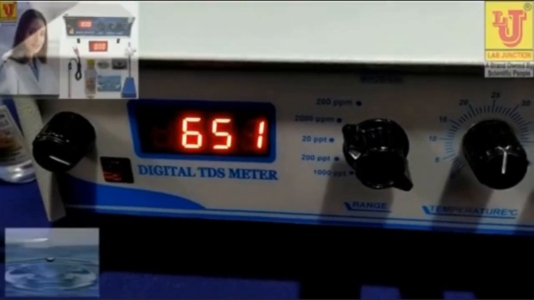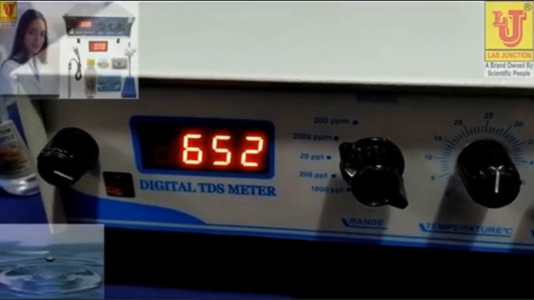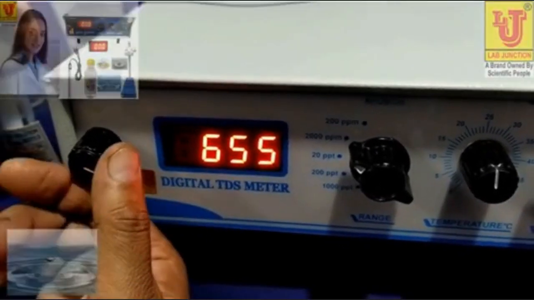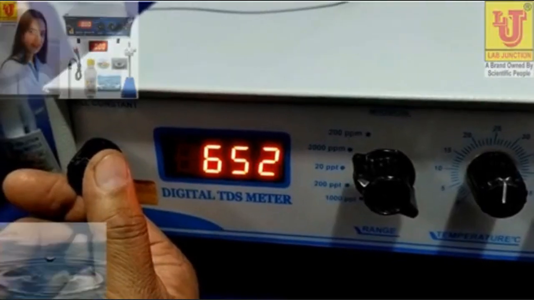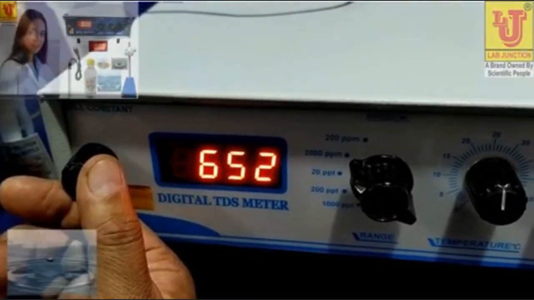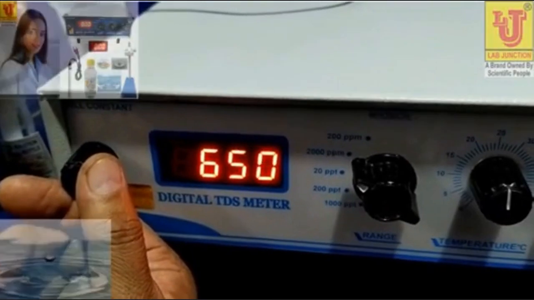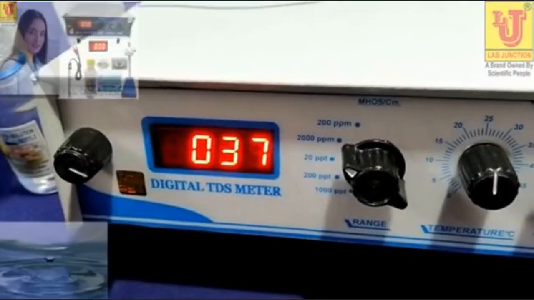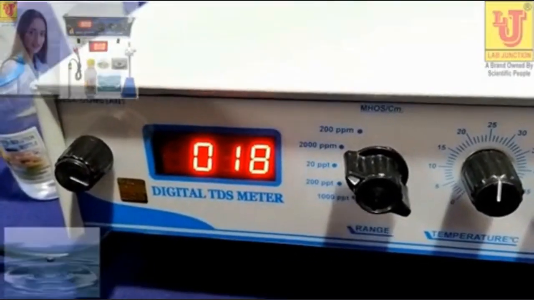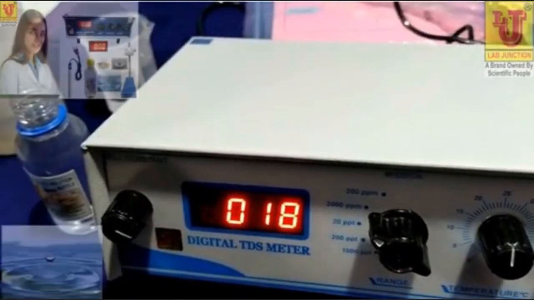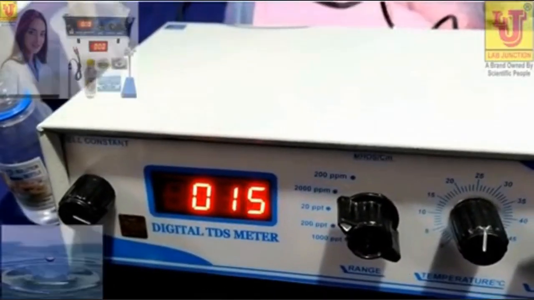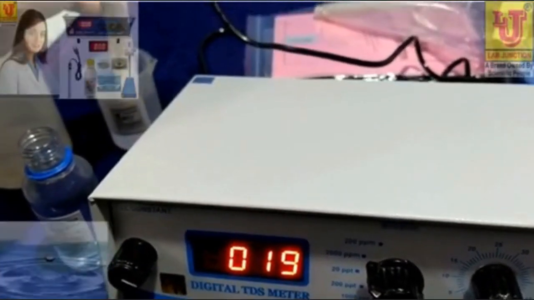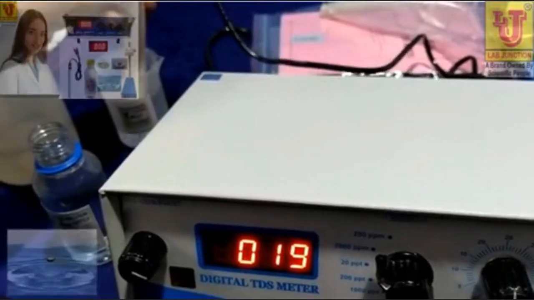Now your standard solution value is fed in the instrument, 650. Now this is standardized. Now refresh your solution with distilled water and take the readings.